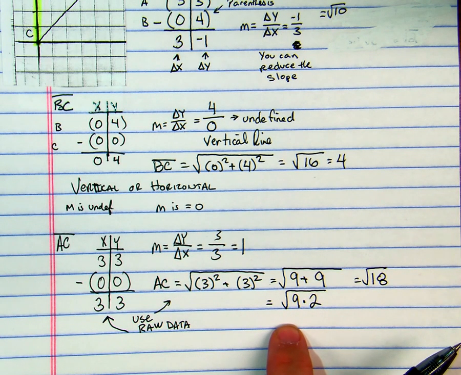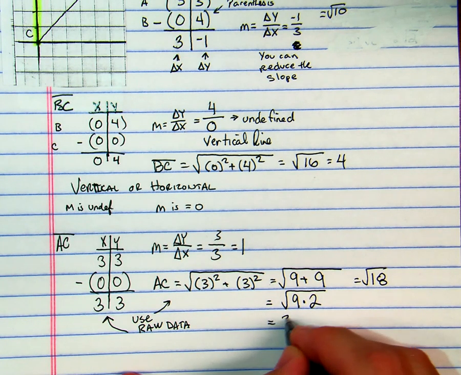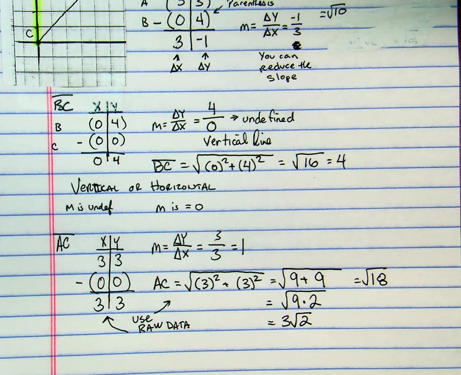Well, 9 is what we call a square, or a perfect square. What's the square root of 9? 3. So I can bring that out and get 3 times the square root of 2. So we got our answers there. Does that make sense? Now, a couple other ways you could have done this to get your slope.